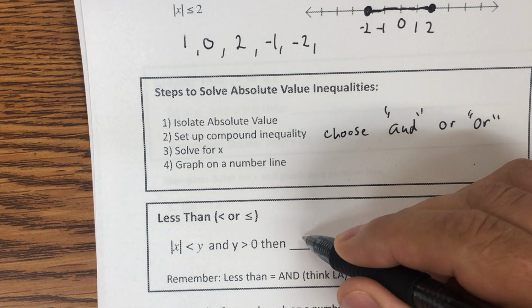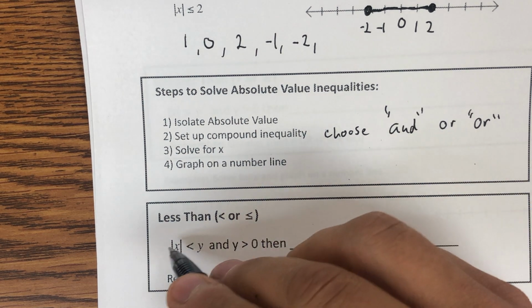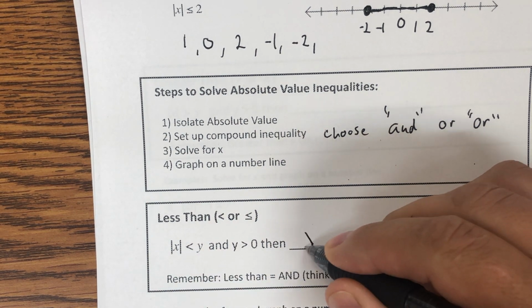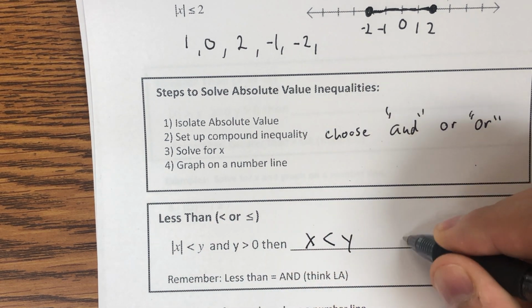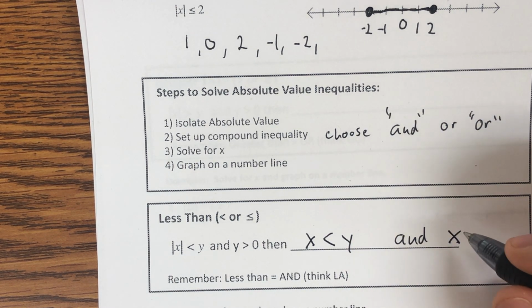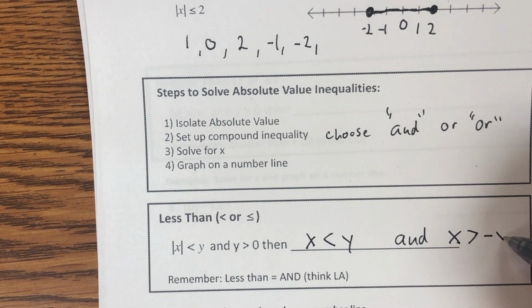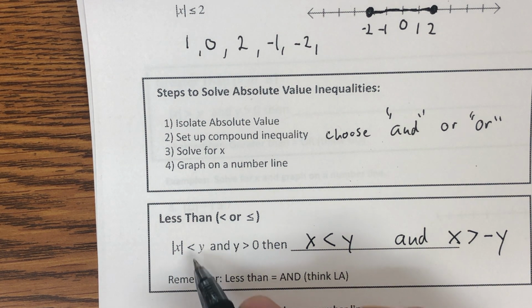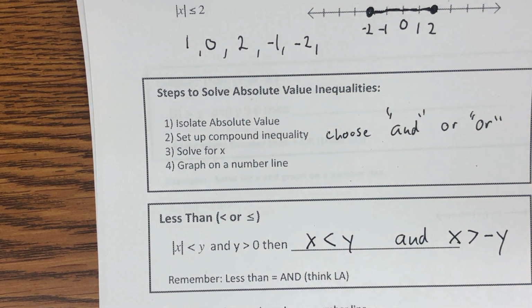When I set up the first one, I'm going to say that whatever's inside the absolute value, in this case x, is less than y, and x is also going to be greater than, we have to flip the sign, negative y. So this value is going to become negative when we write the second half. The y piece makes that a little bit tricky, so when we hop in with some numbers, it's going to be more obvious what we're doing here.